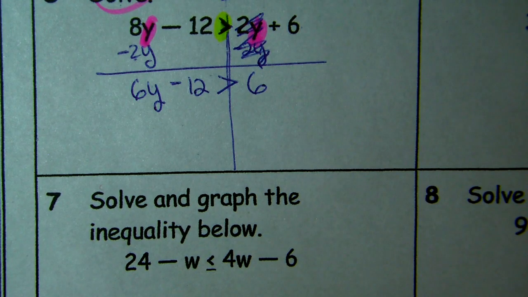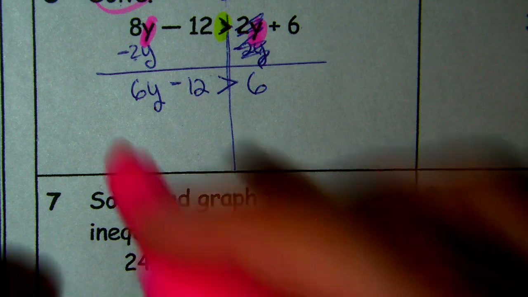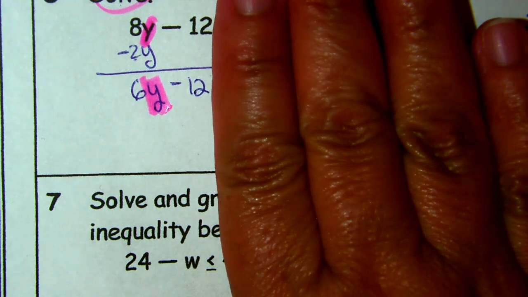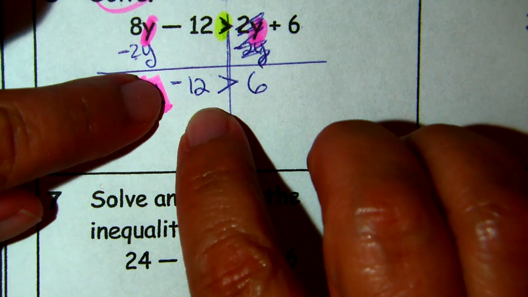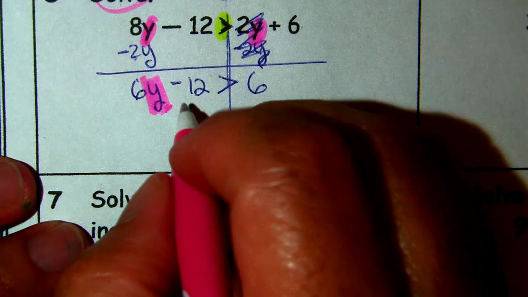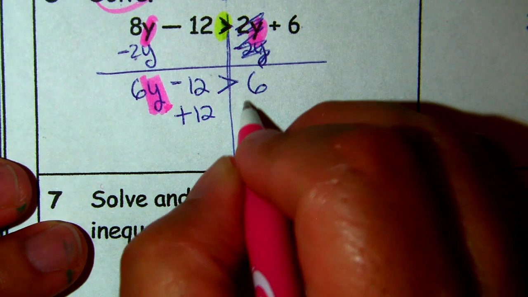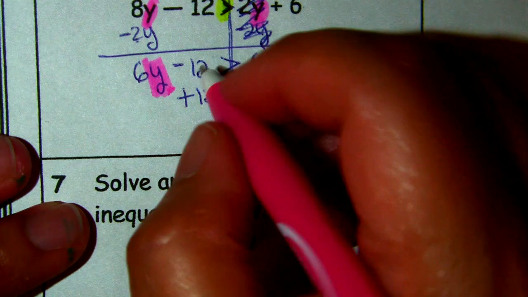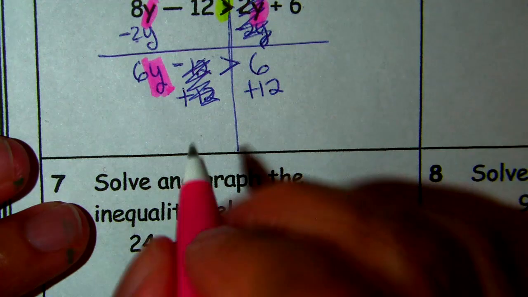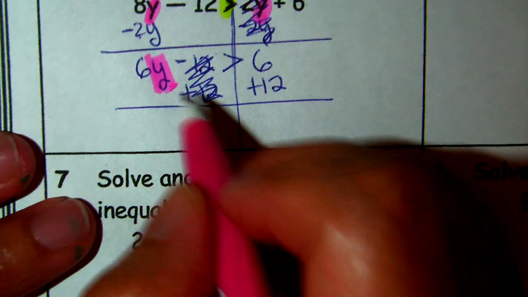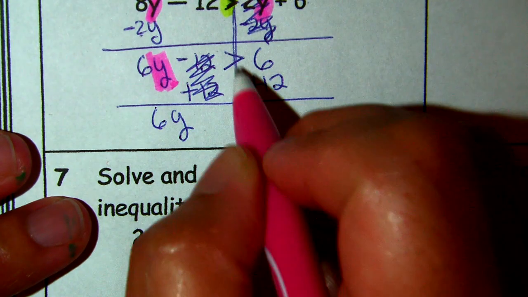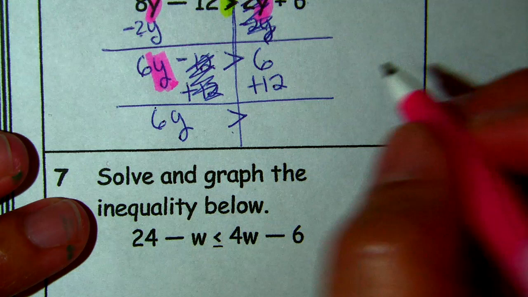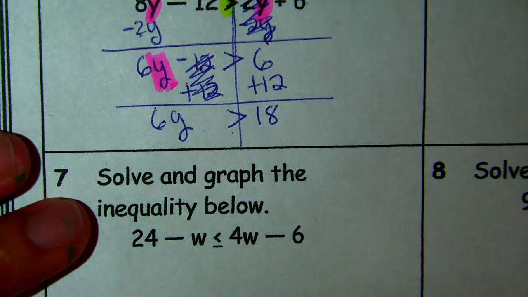Now, I'm solving for y, but I want the numbers on the right. Is there a number over here that I don't want? Yes, this one. So I'm going to add 12, add 12. These two get canceled, and I'm going to bring down the 6y, bring down the greater than, and 6 plus 12 is 18.